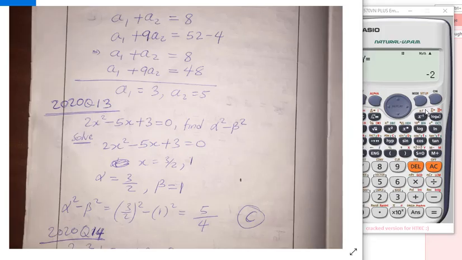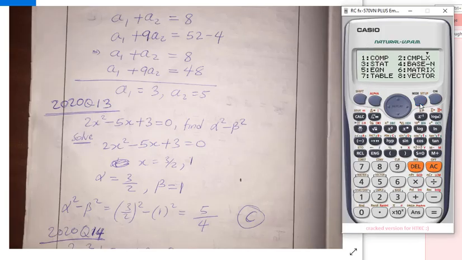Go to mode, then press 5, because I want to solve a quadratic equation now. Press 3. So a is what? 2, the coefficient of s squared. b is the coefficient of s, that's minus 5. Then c is 3. Just press equals.